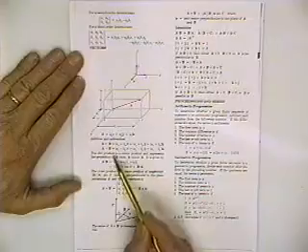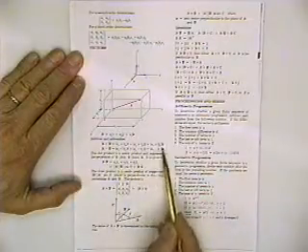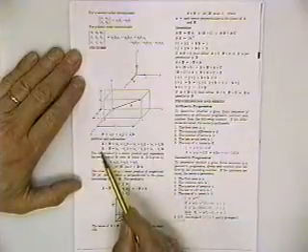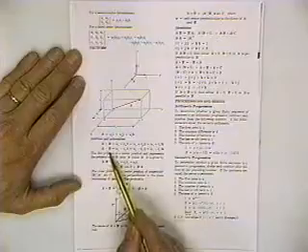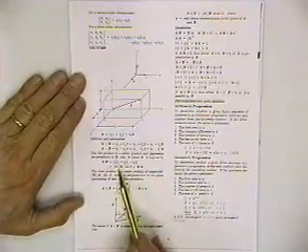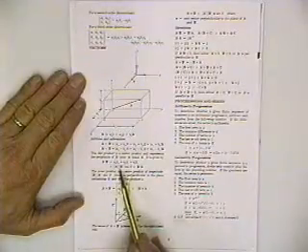Addition of vectors is easy. If you have two vectors a and b, you just add the components of them. If you subtract them, for example, a minus b, you just subtract the b components from a. There are two types of products associated with vectors.